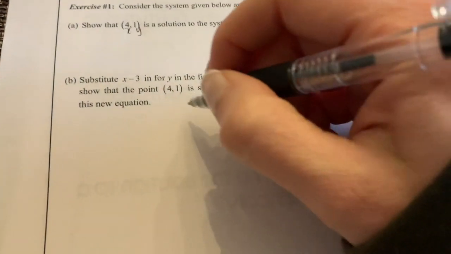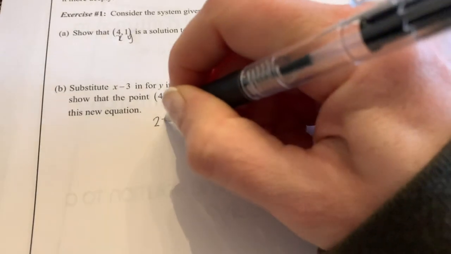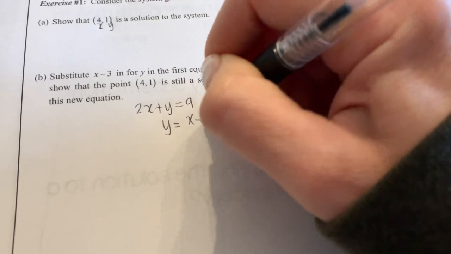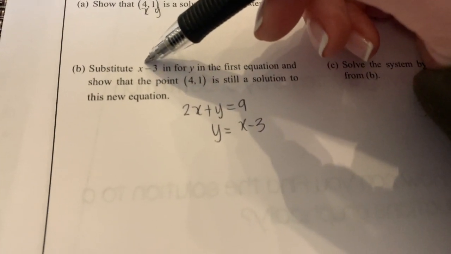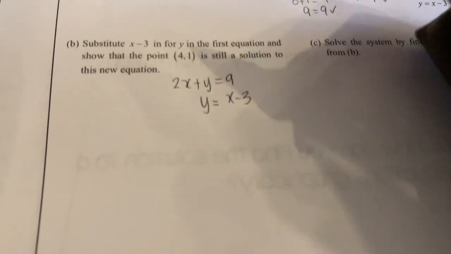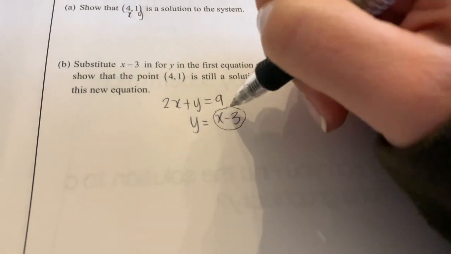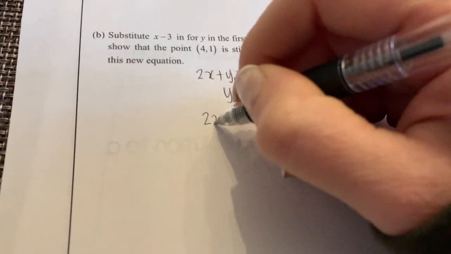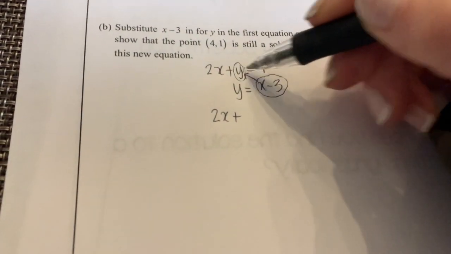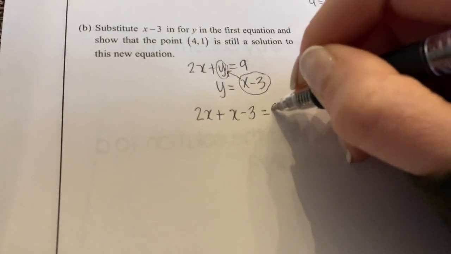So now he's walking us through the substitution process. So what I'm going to do is rewrite it for you. 2x plus y equals 9, and y is equal to x minus 3. He wants us to substitute the x minus 3 in for y, and then we're going to show that the point is still a solution. So what he's saying is, take what y is equal to and replace it here.